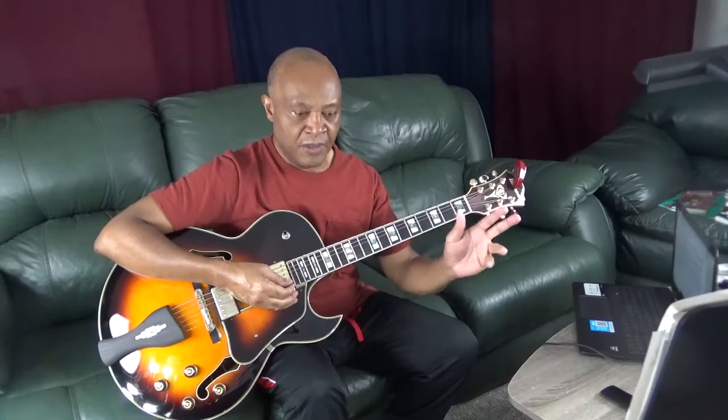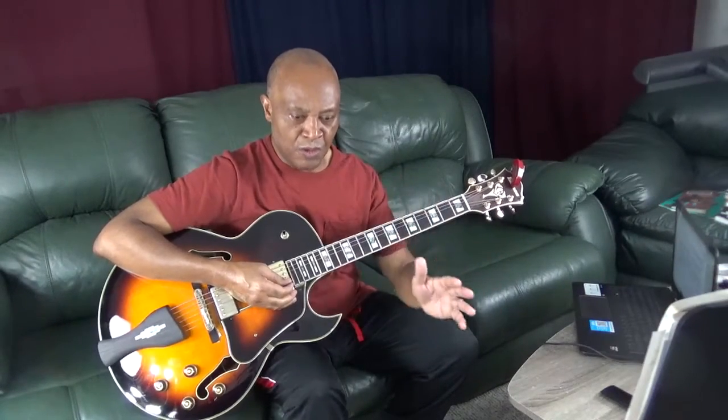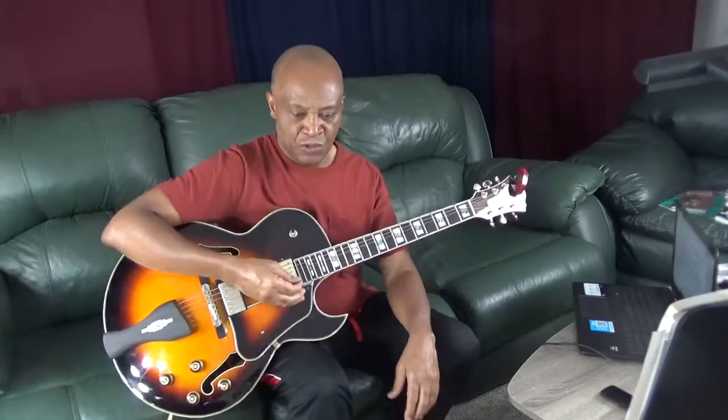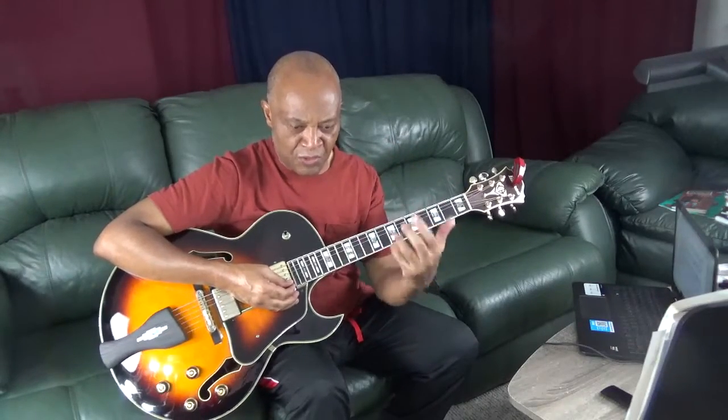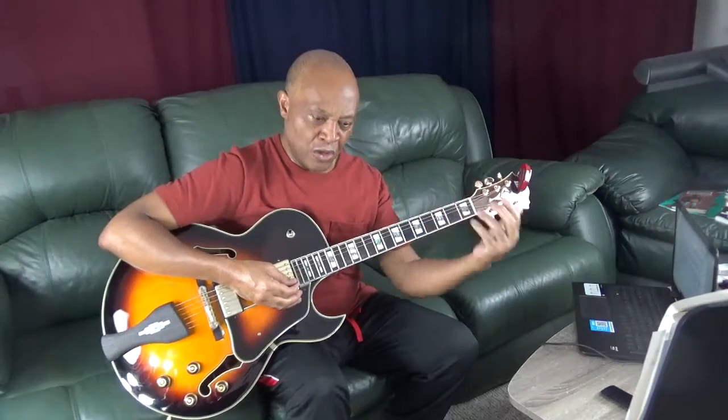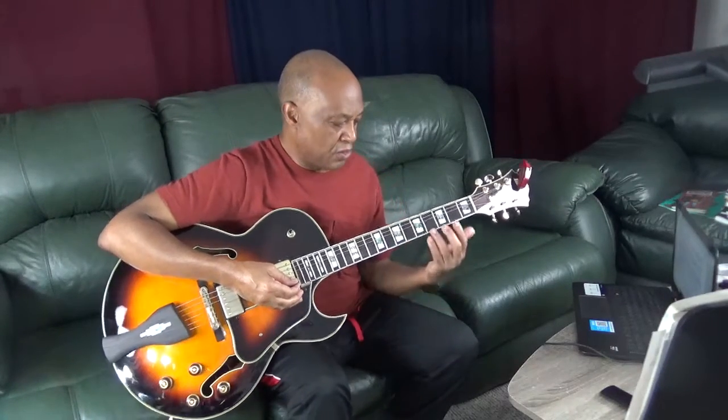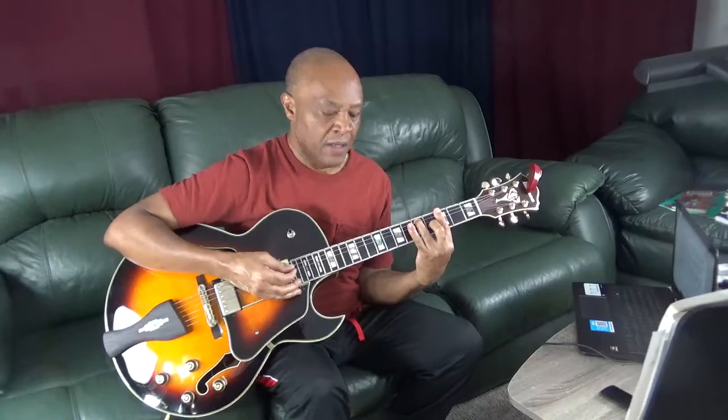On the one chord, the number one chord in the scale, which in this case is the C major chord. So that would be like something like this, and C major seven.